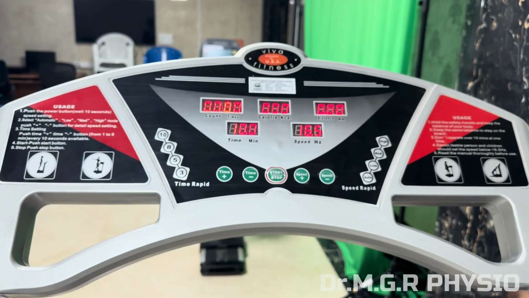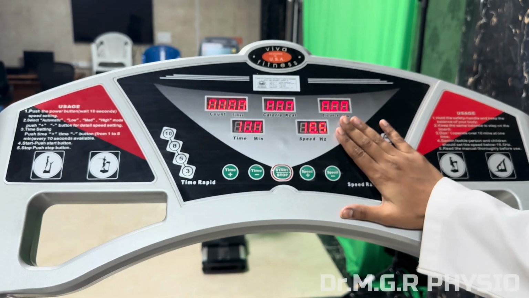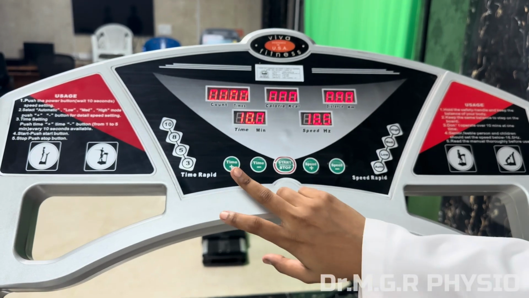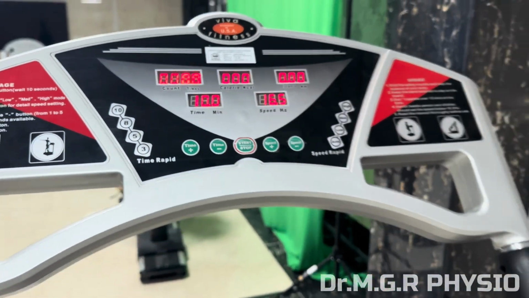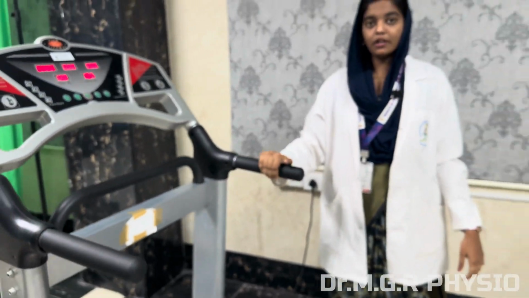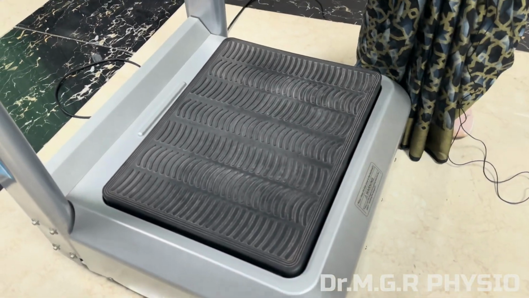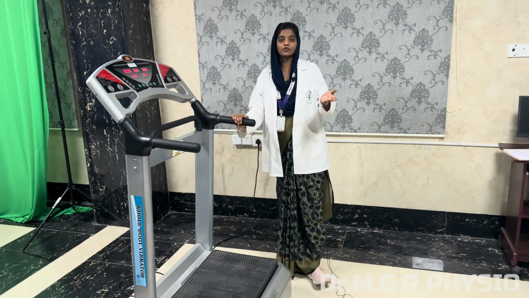Let's see what's in the machine. Generally, what are the parts we have in a whole body vibrator? We have an LED display, in which we set the speed and the time required. Then we have handles, which are helpful for stability, and a vibrating platform where the subject stands and the vibrations are produced from the platform to the person on it.